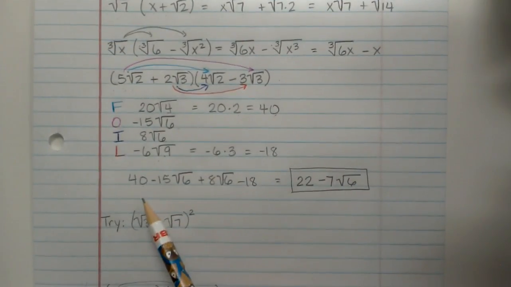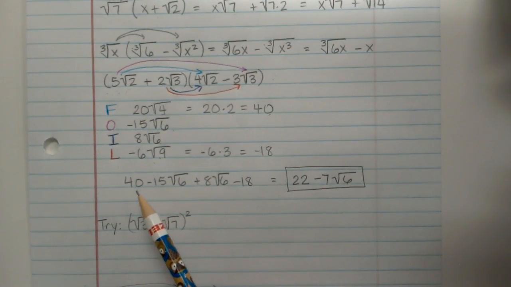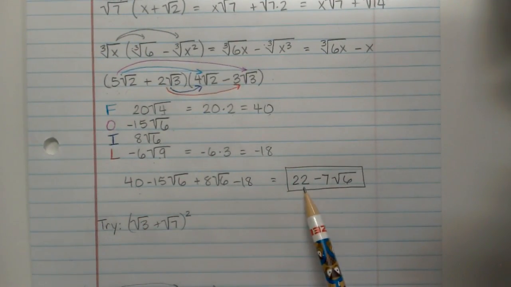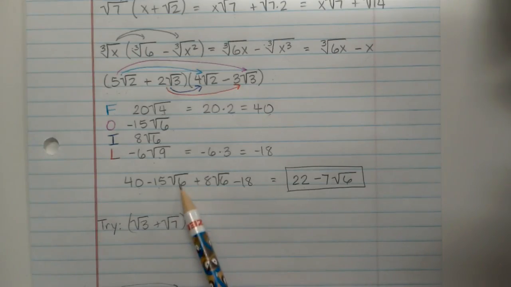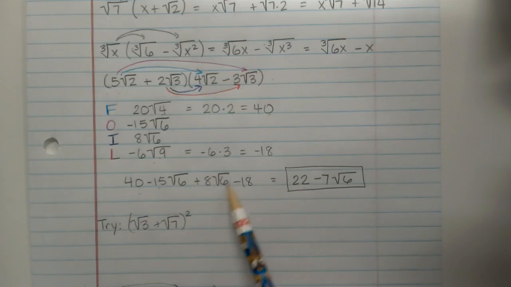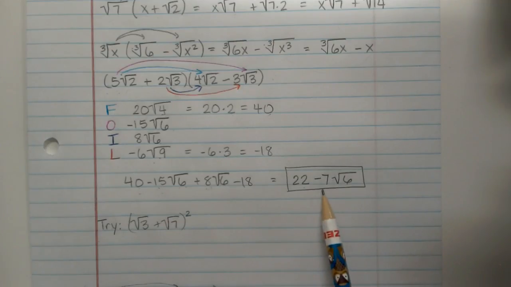So can I combine anything here? Sure. I got the 40 and the negative 18 to give me positive 22. I've got negative 15 square roots of 6 and 8 square roots of 6. These square roots of 6 match. That means my coefficients can be added or subtracted in this case to give me this.